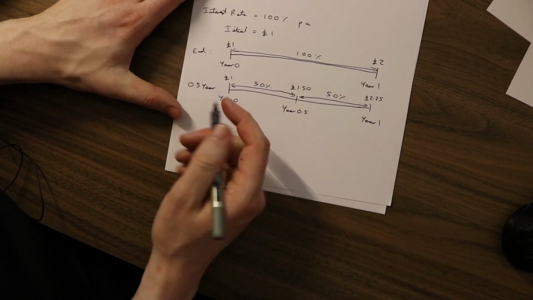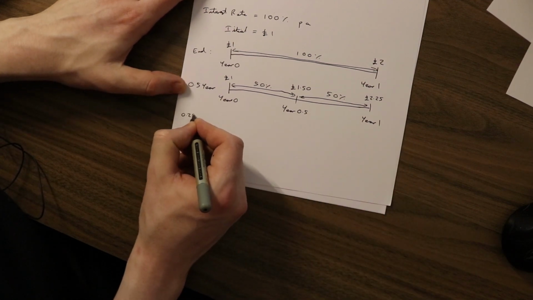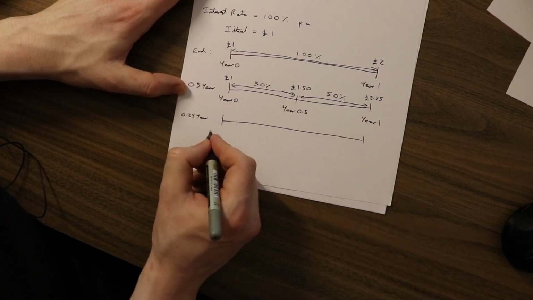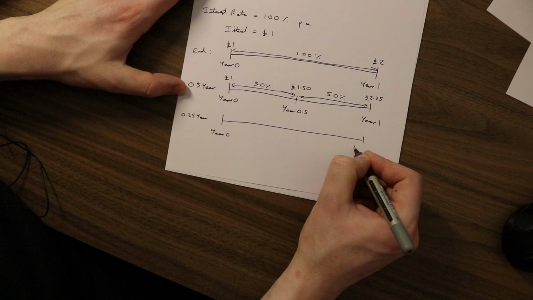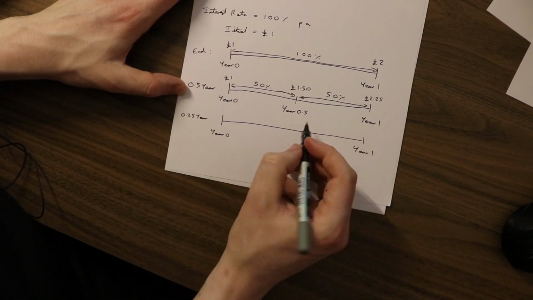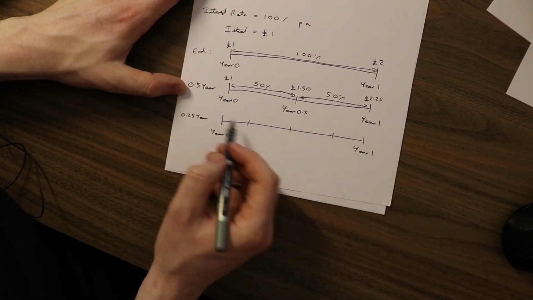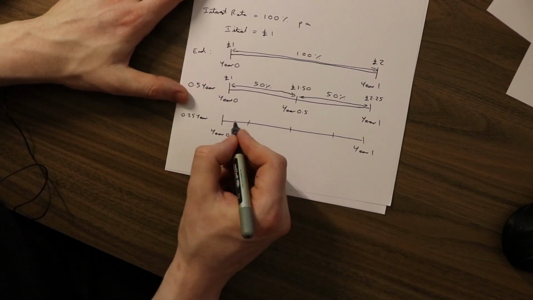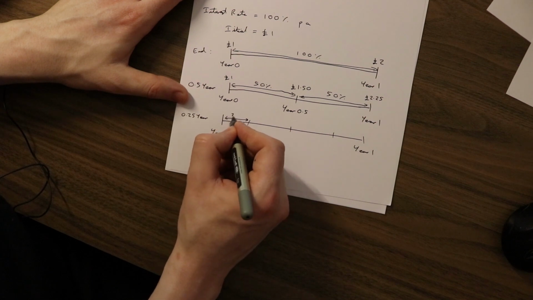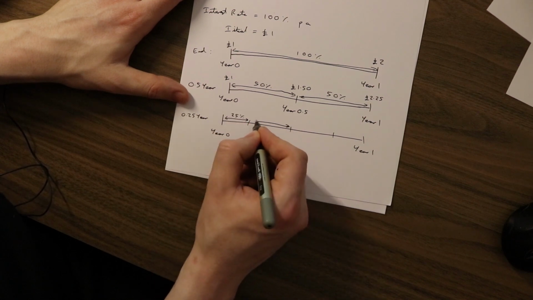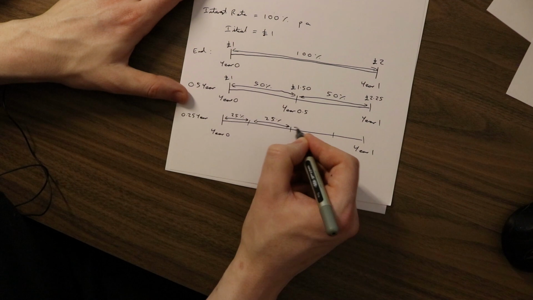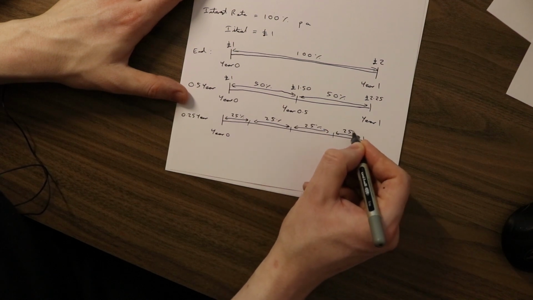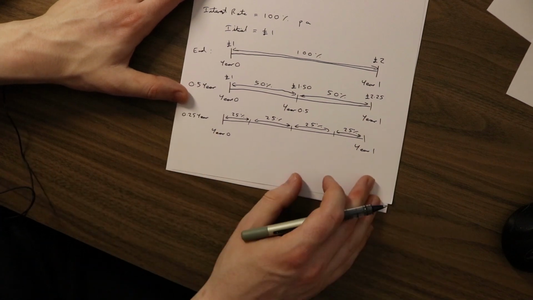So let's say instead of doing it every half a year, let's do it quarterly. So every 3 months, same kind of idea. Here's year 0, here's year 1. But instead of it being applied every half a year or every year, let's say it's applied every 3 month period. So in other words, I'll get 25% here, 25% here, 25% applied here, and then the final 25% is applied here. So I'm still getting 100%, it's just being applied over more frequent time periods.